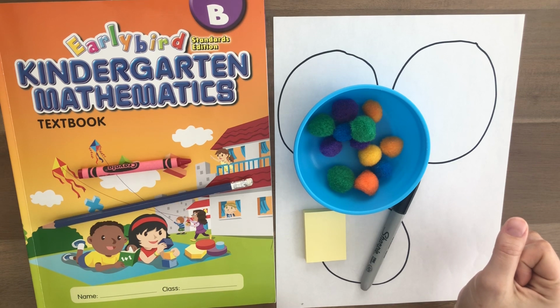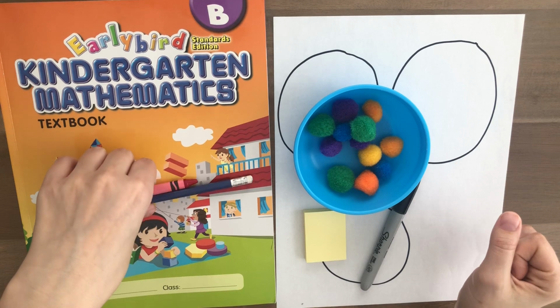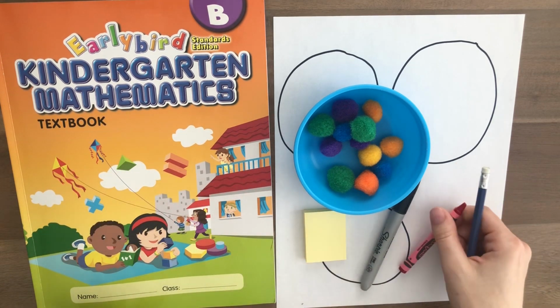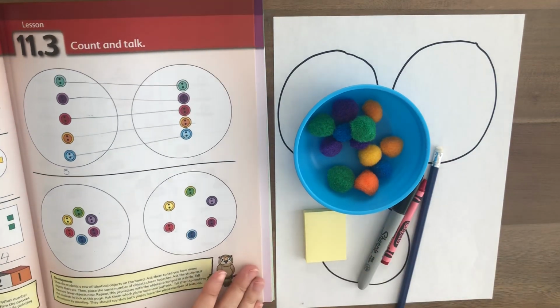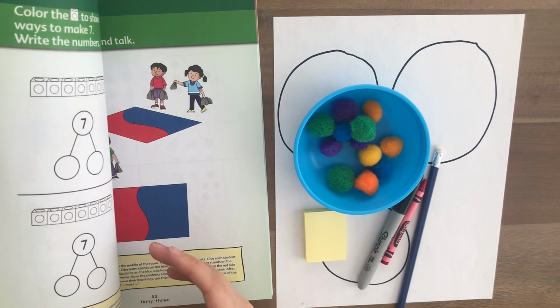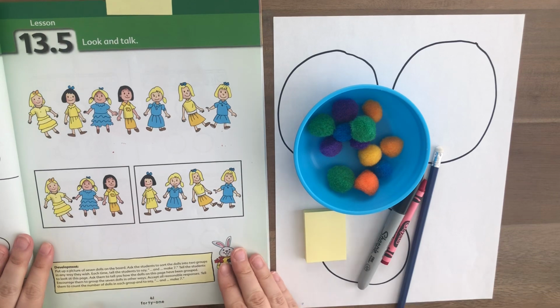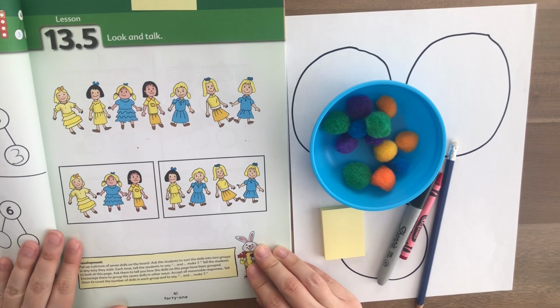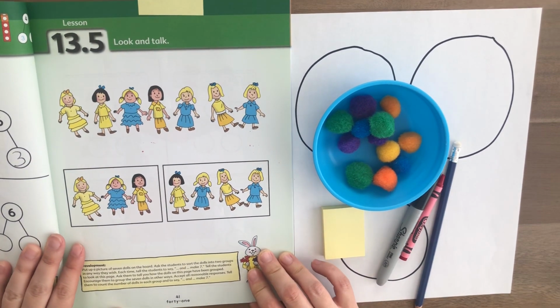All right, let's begin by turning to page 41 in your textbook. Don't forget to pause the video. Okay, Mrs. P has found her page.